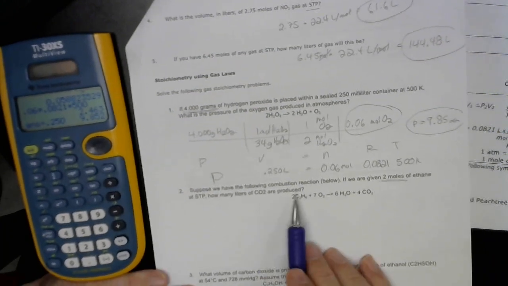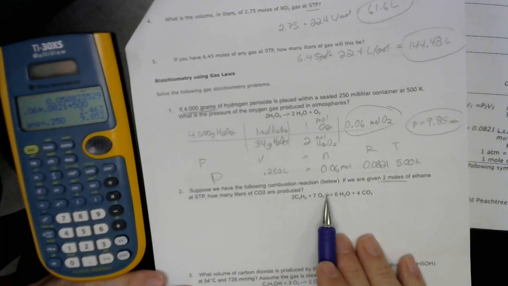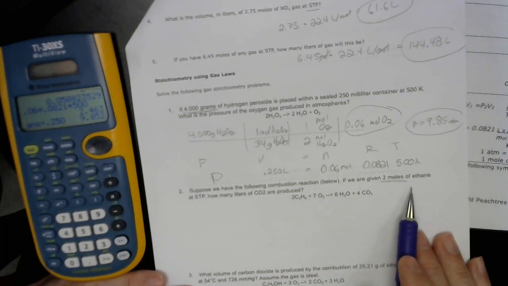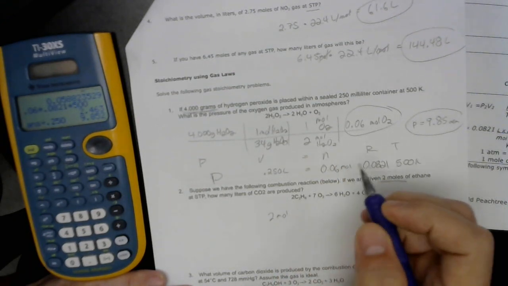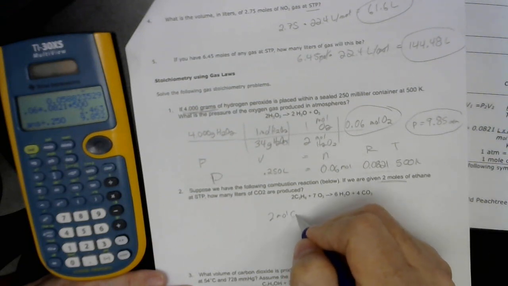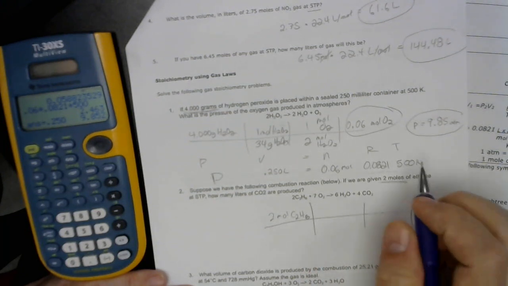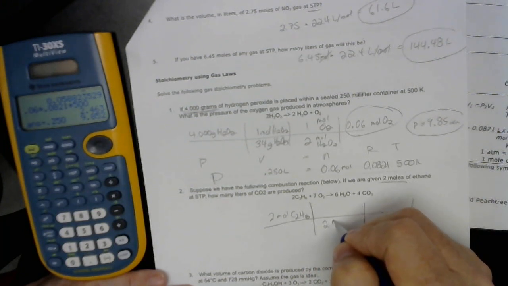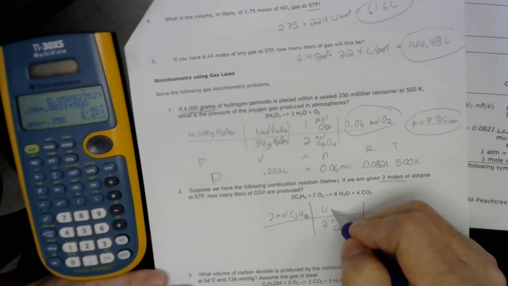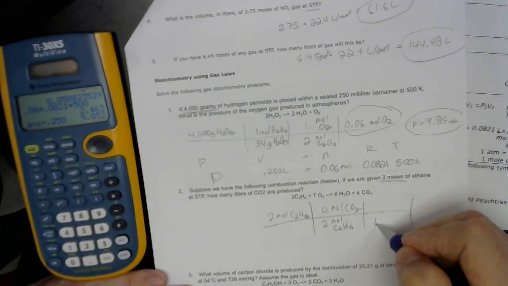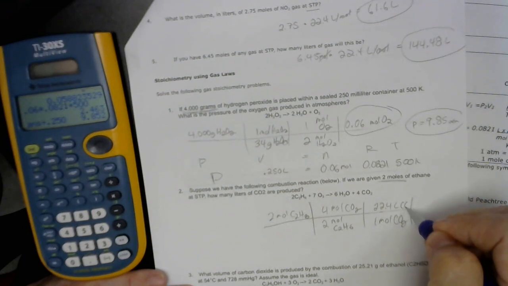Okay. Following combustion reaction, if we are given 2 moles of ethane at STP, how many liters of CO2 are produced? Okay, so we're at STP, so we have 2 moles of C2H6, and for every 2 moles C2H6, there are 4 moles of CO2, and for every 1 mole of CO2, there are 22.4 liters of CO2.